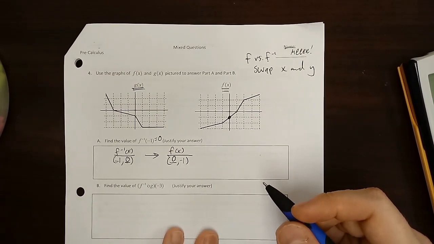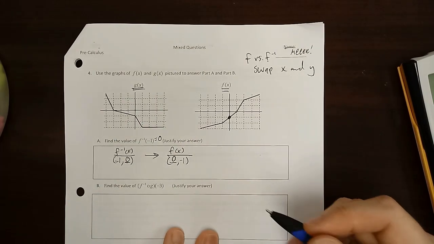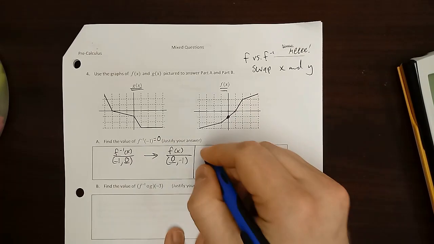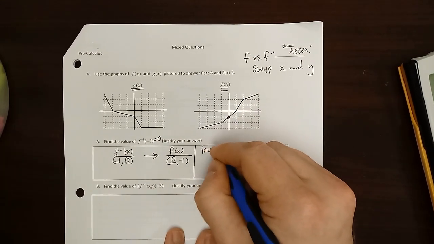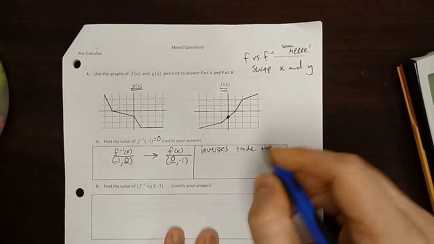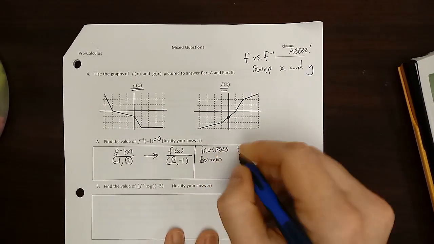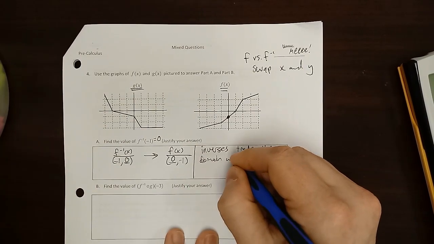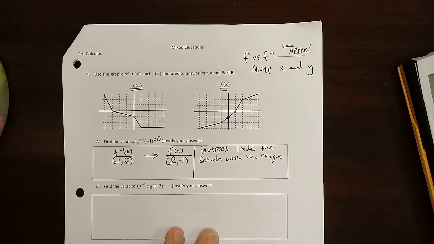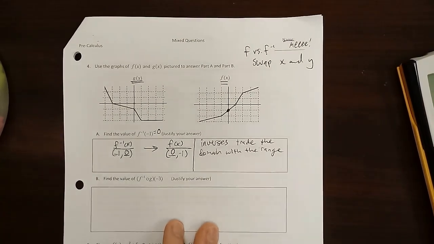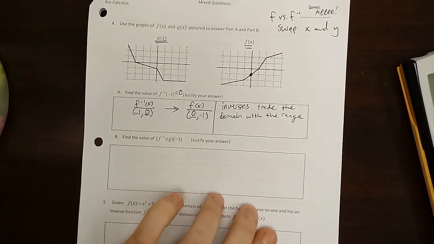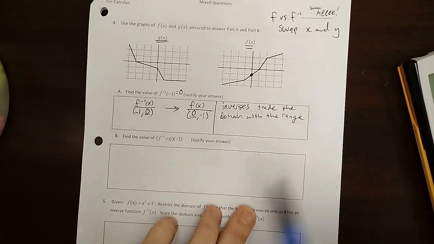Now, when it says justify your answer, there's a few ways we could mathematically justify our answer. We could say inverses trade the domain with the range. I'm not sure if there's a better statement about that. Maybe ask me or ask your teacher if you want a better reason than that.